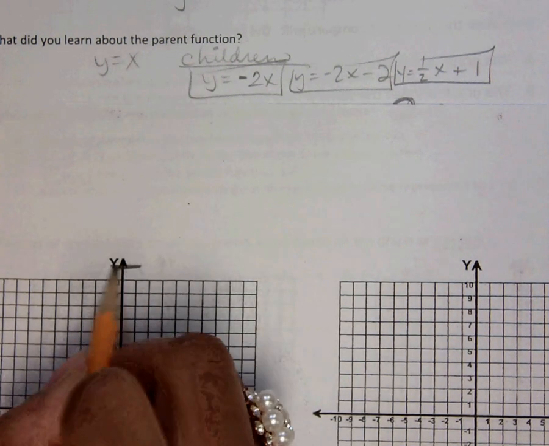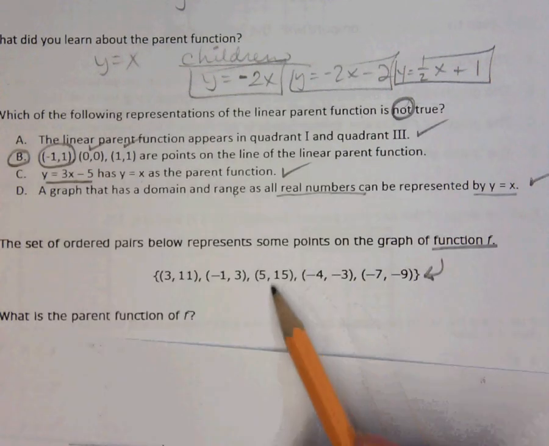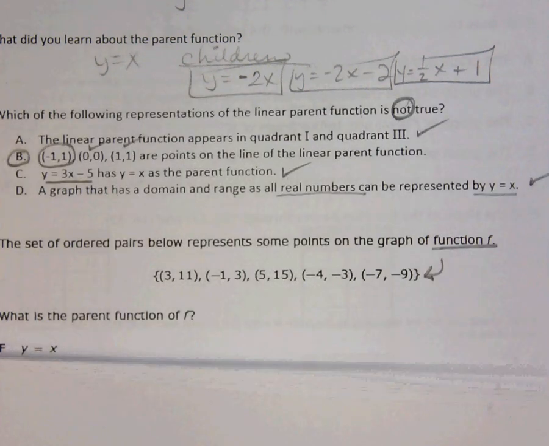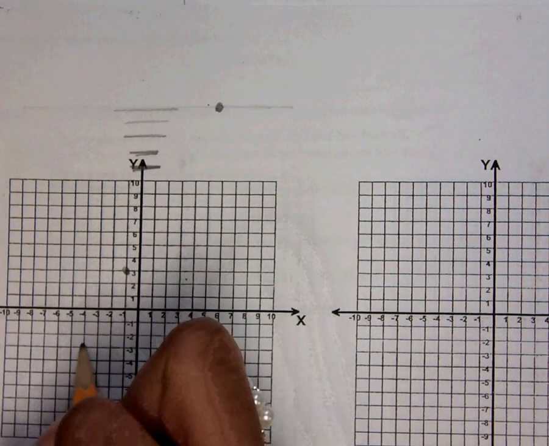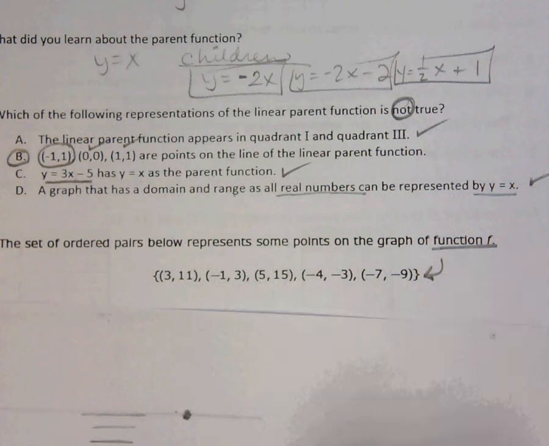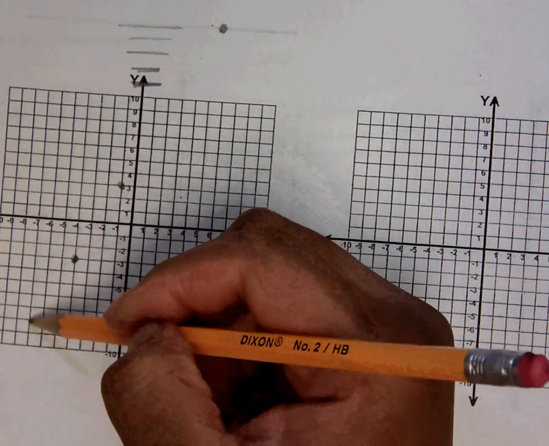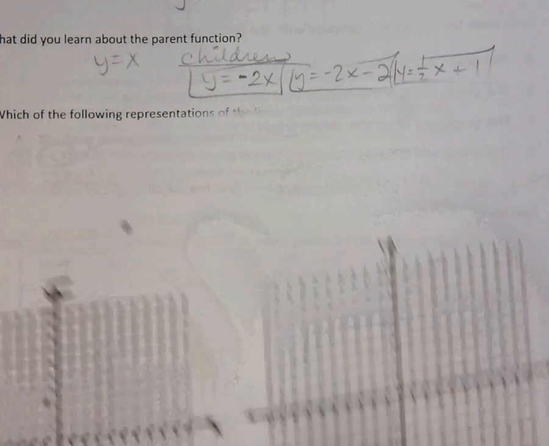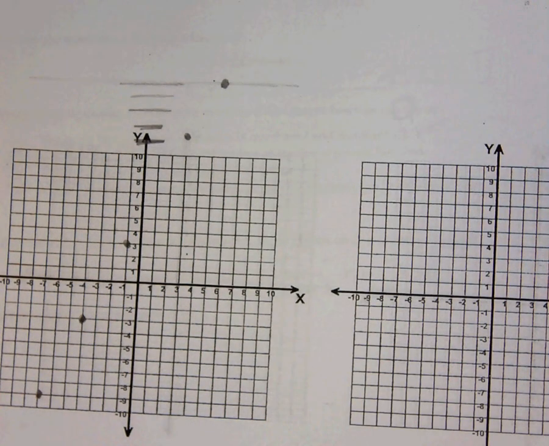So negative 1, 3, 5, 15, negative 4, negative 3, negative 7, negative 9, and 3, 11.